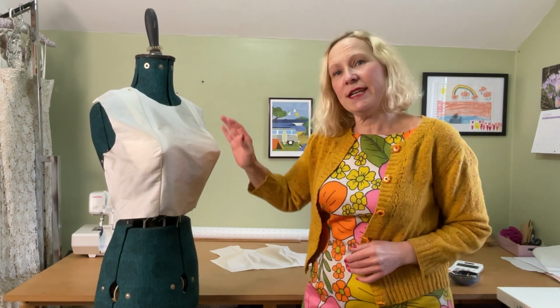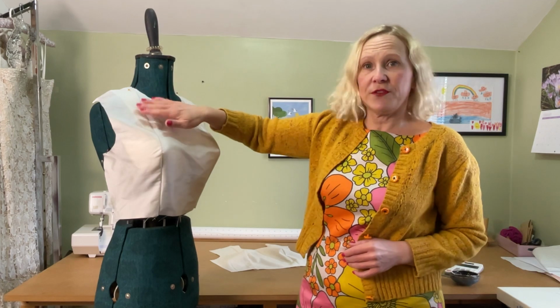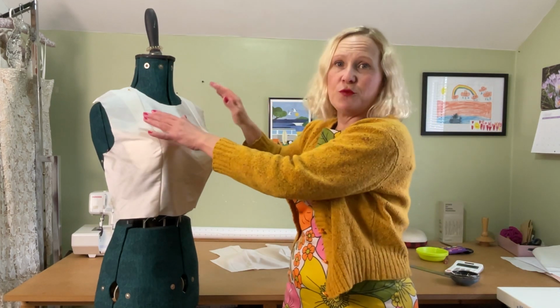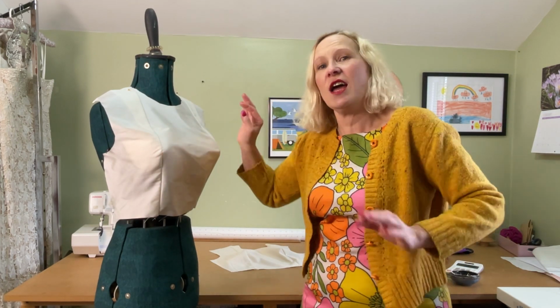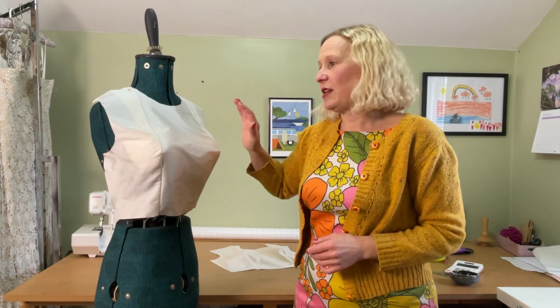So I'll show you in detail how to draft the block and any extra details you might need for that if you're working from scratch, and also how to adjust a pattern if you're buying a commercial pattern that needs adjusting.